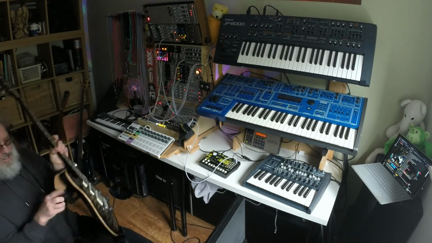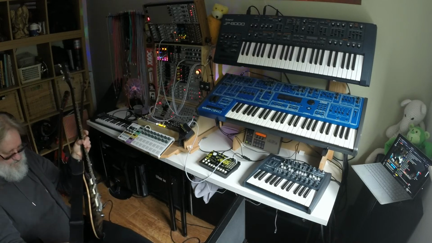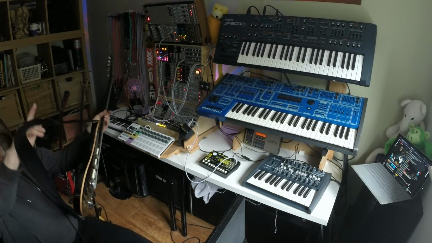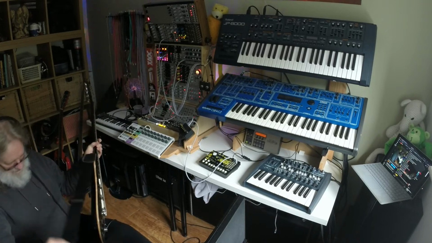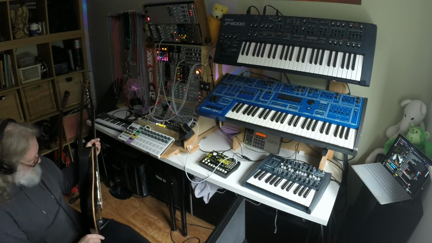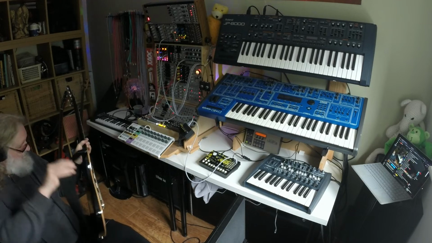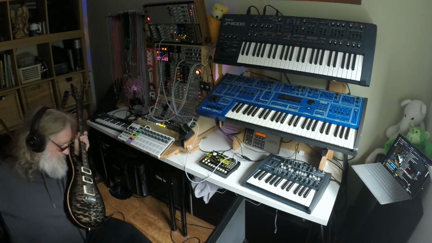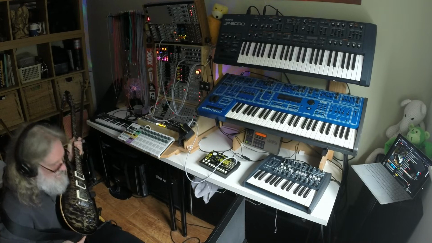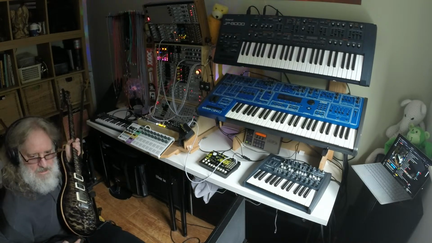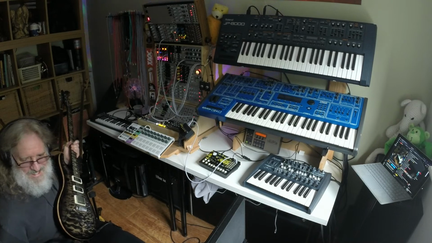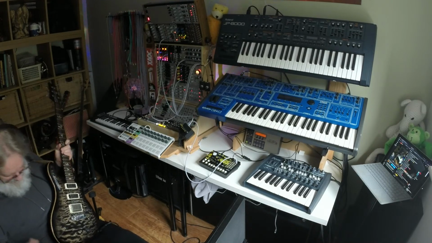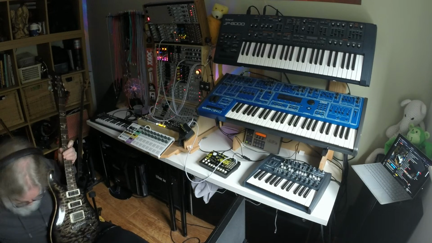I was going to play with the guitar. This wasn't planned. I just thought I'd have a bash with the old guitar. I don't know why the strap always gets tangled up like that. It's just... getting a bit warm in here now. Oh, come on.